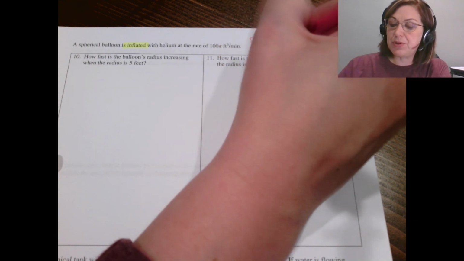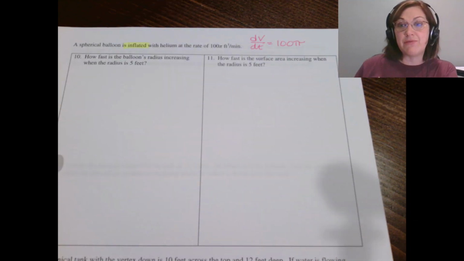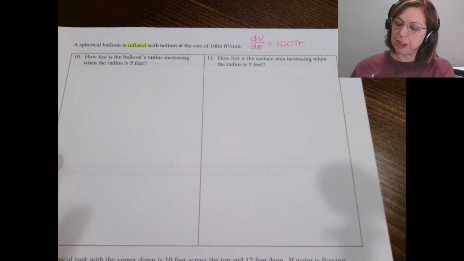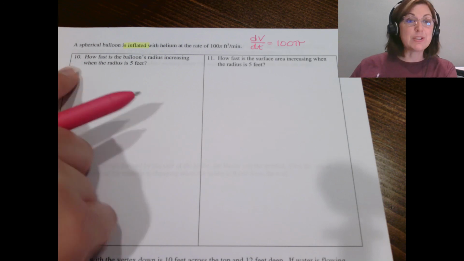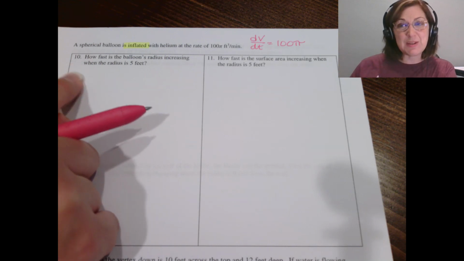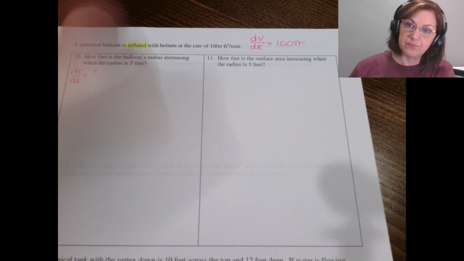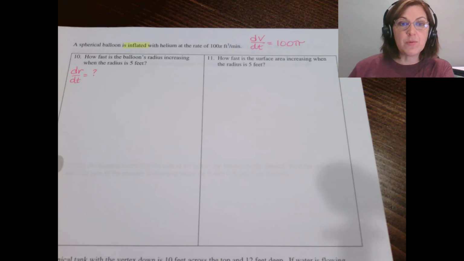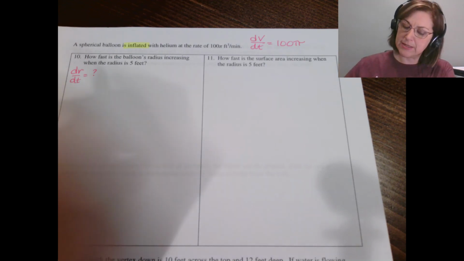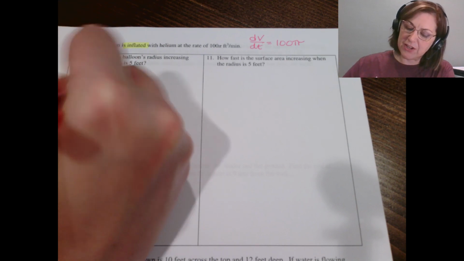Now, because the balloon is being inflated, we know that volume is increasing. Therefore, dV/dt should be positive, so we're going to leave it as a positive. Number 10 says, how fast is the balloon's radius changing? So this is asking us for dr/dt when the radius is 5. So we need a formula that relates volume with radius, and that's the volume of a sphere.